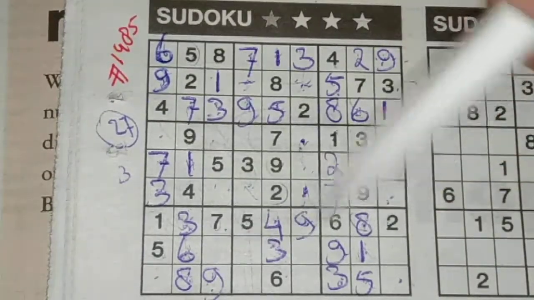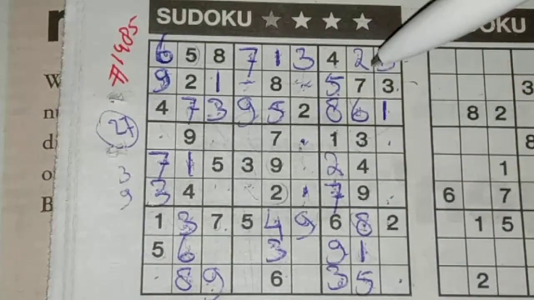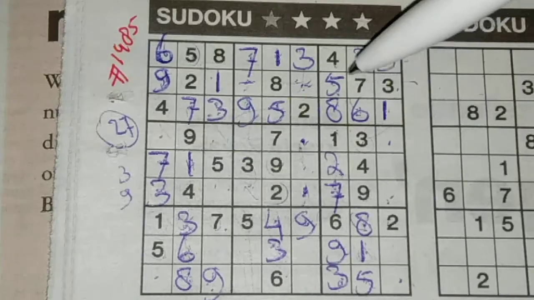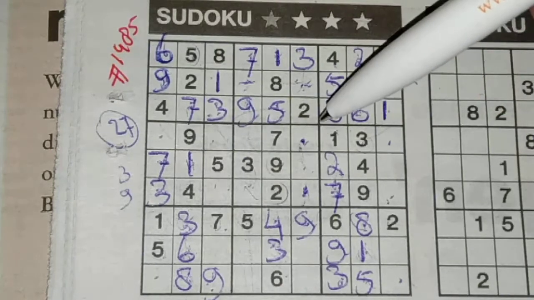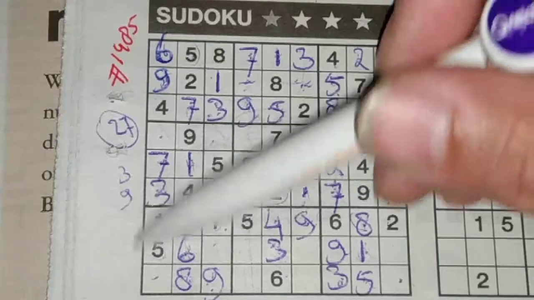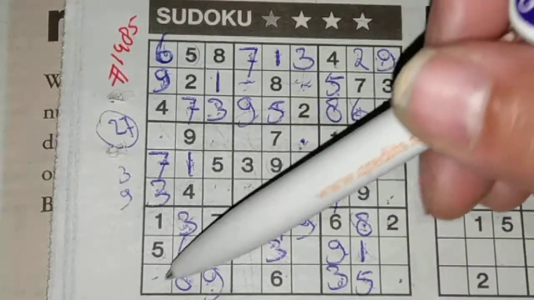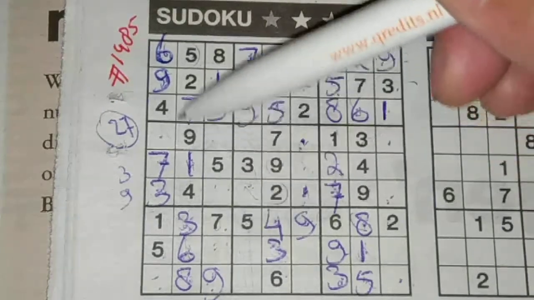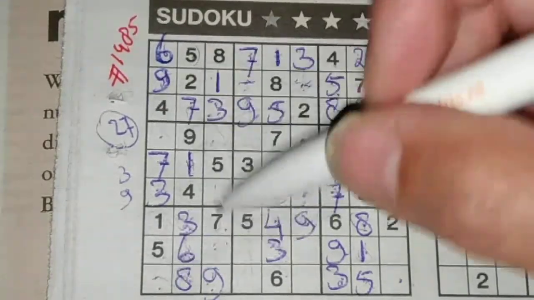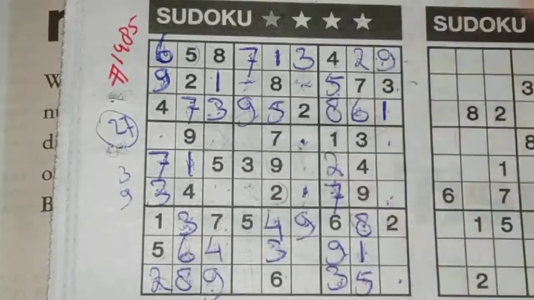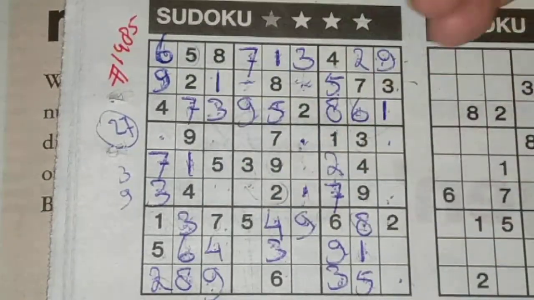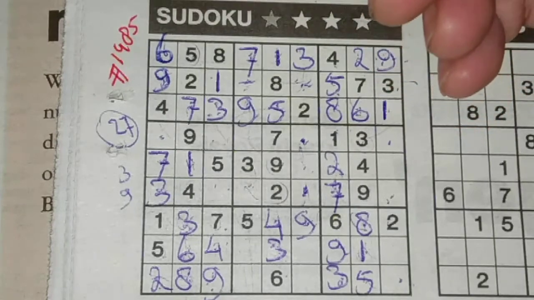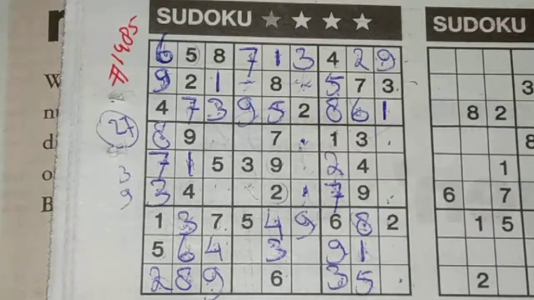I can see digit number 2. 2 numbers left in this big square for the numbers 2 and 4. We have a 4 here, no 4 there. 4 should be here and the 2 goes there. One number left in the first column for the number 8, I believe. 8 is missing.